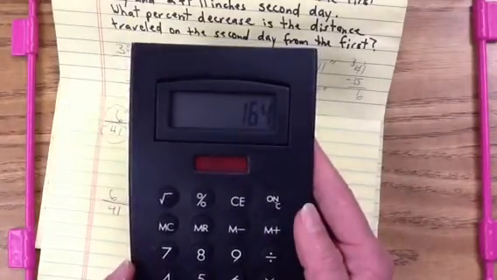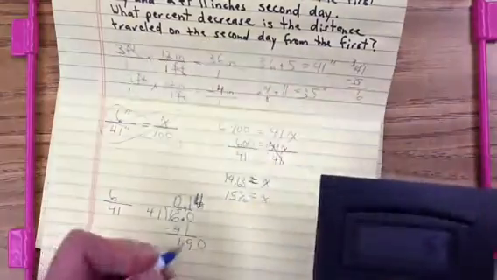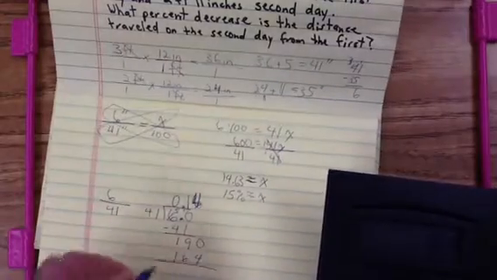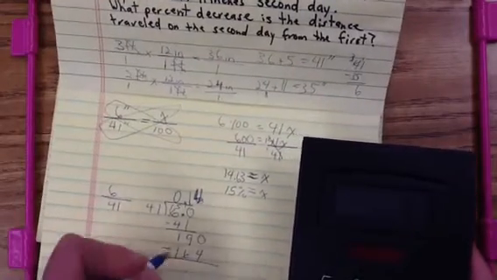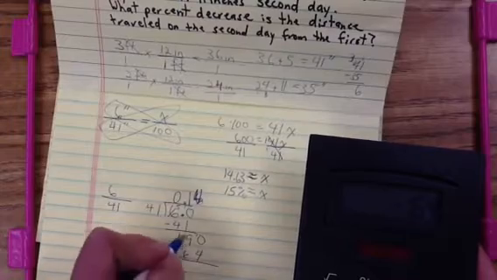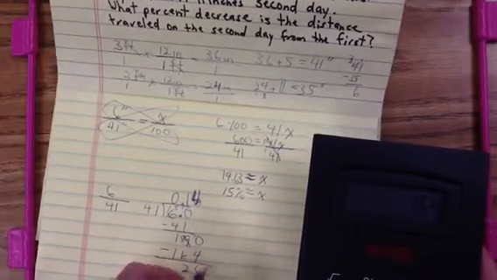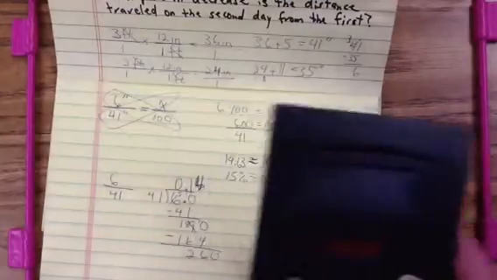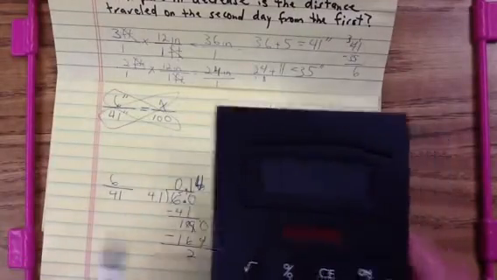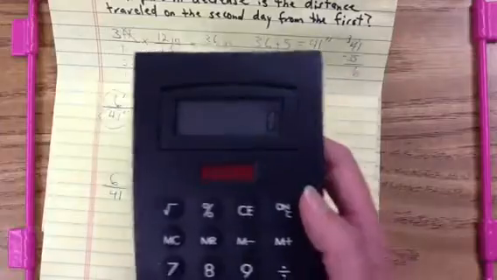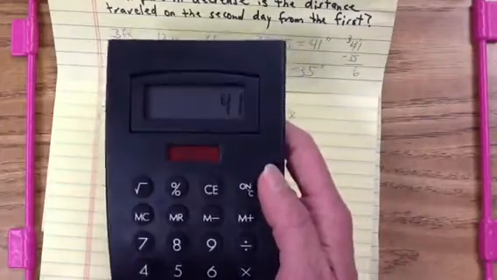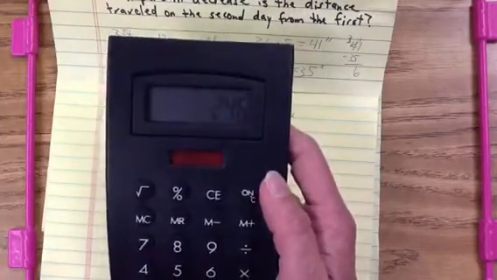All right, what do we get? 164. Okay, and we subtract that, and I borrow from that, and we've got 26 left over. Okay, so how many times can 41 go into 260? Well, I think that's 6 times. So let's try that. 41 times 6.